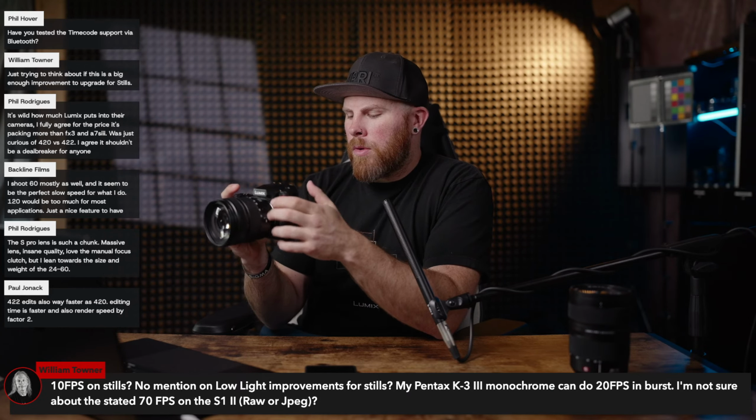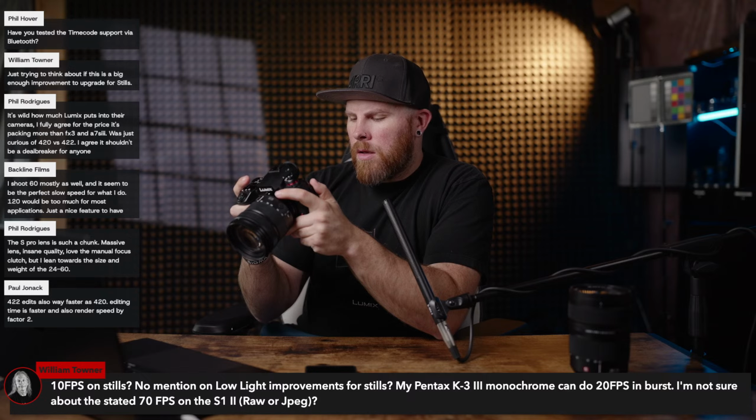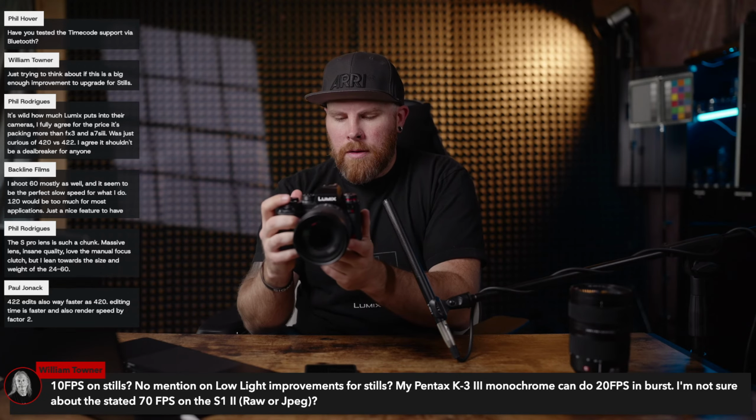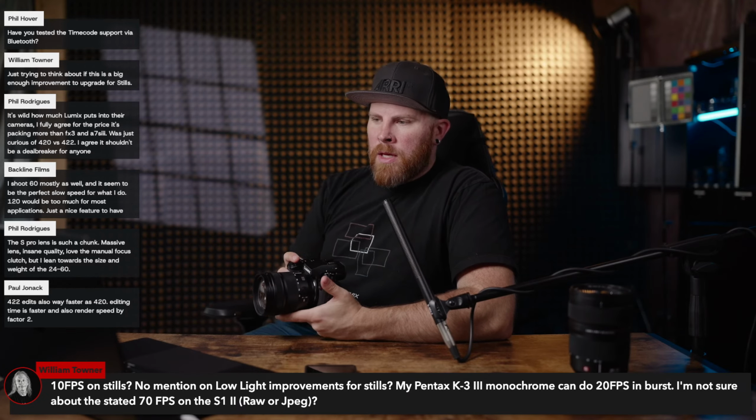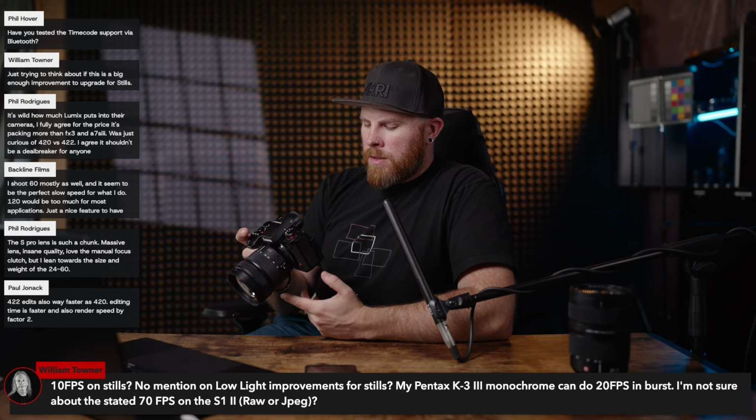High plus burst shot setting. Okay. Yeah, you can do 70 FPS with the burst shot with RAW plus JPEG.